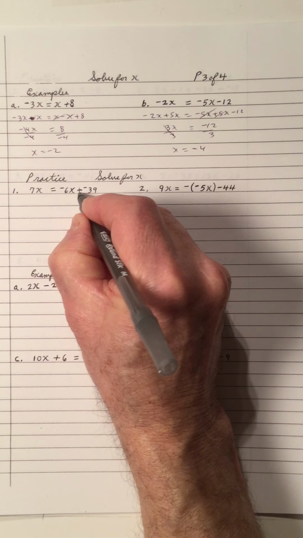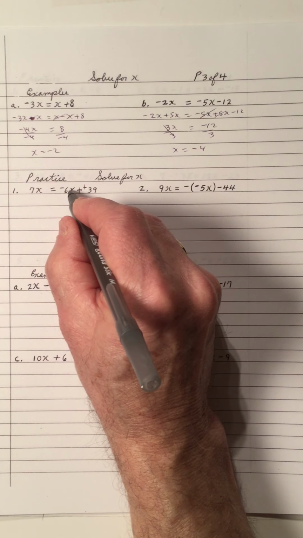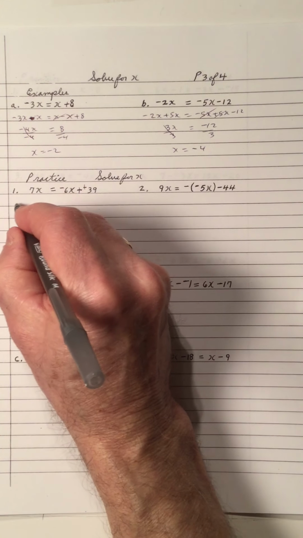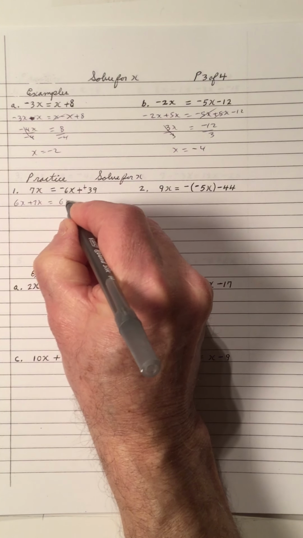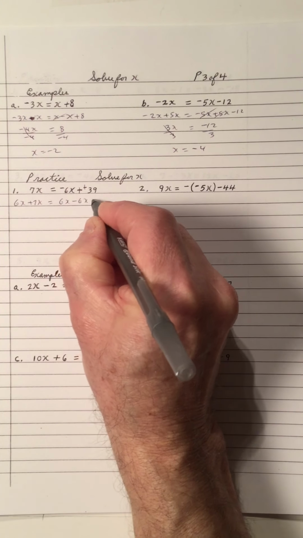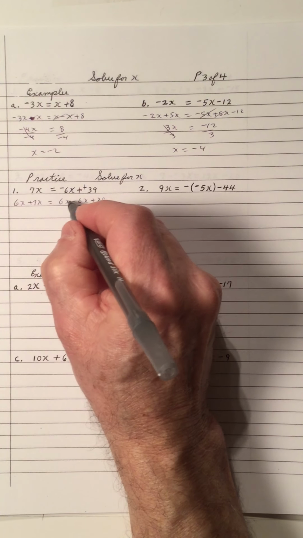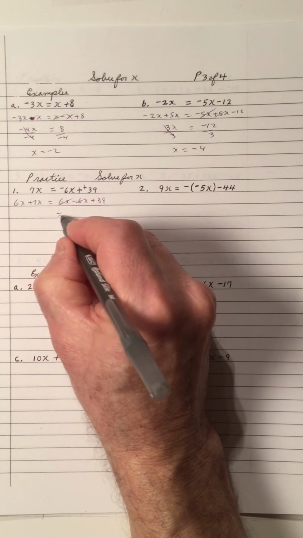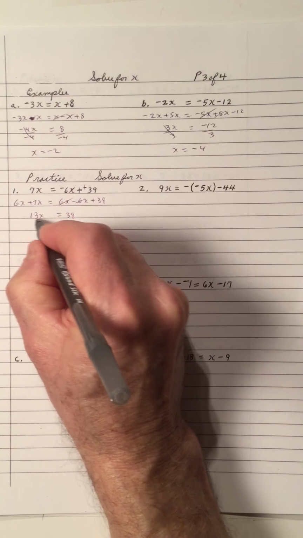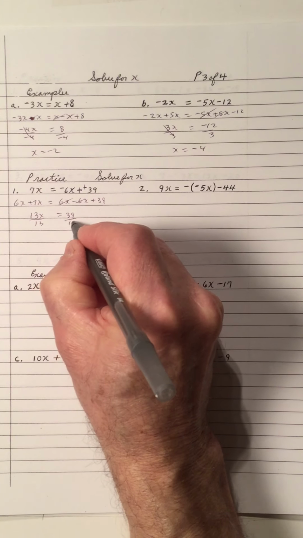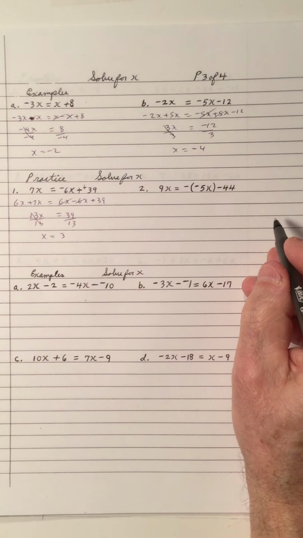Double negative is a positive, and we have to move the 6x, so that's a negative, so we add 6x to each side. 6x plus 7x equals 6x minus 6x plus 39. Plus 6x minus 6x is a 0, so that's a 39. And that adds up to give me a 13x. Divide both sides by 13, and I get a 3.